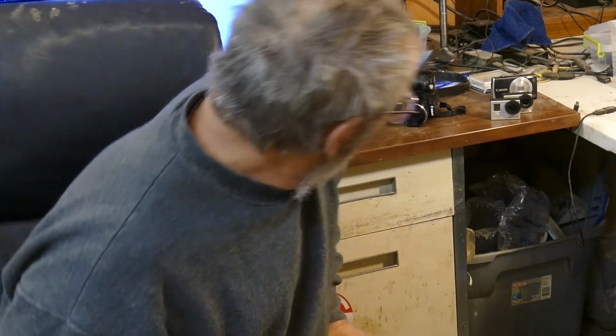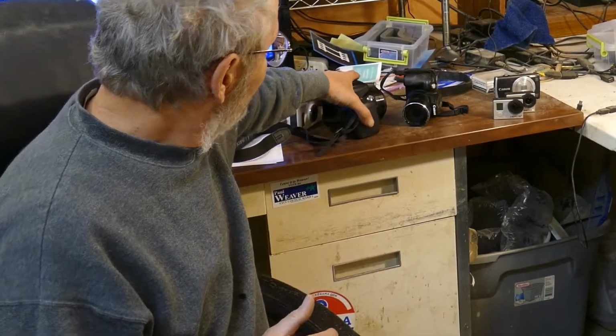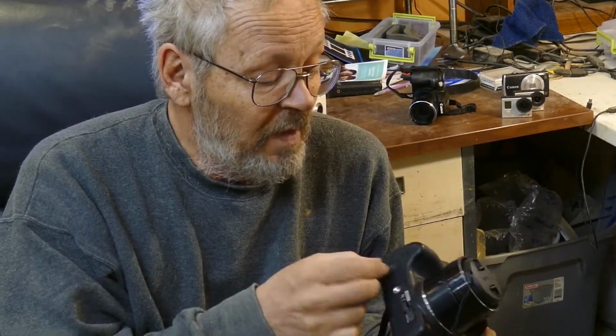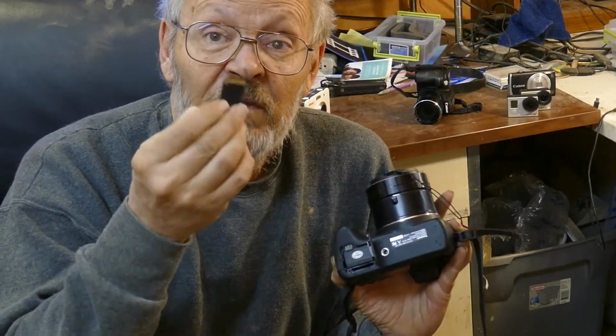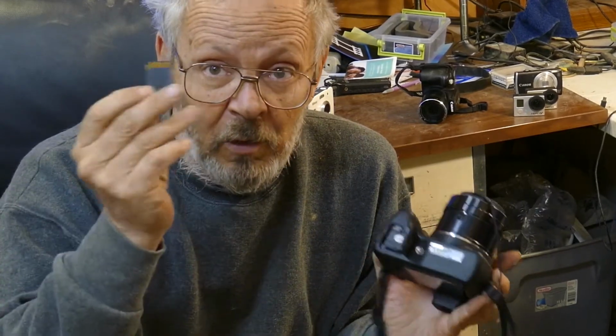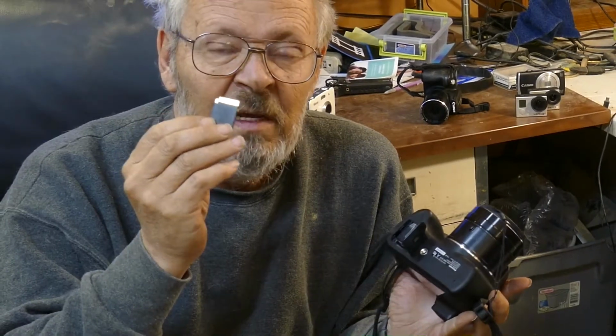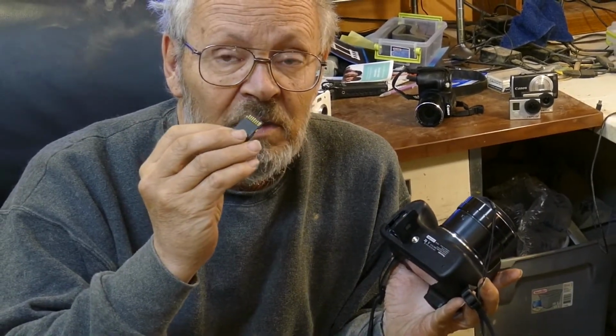The other thing I did want to mention, though, is I never connect these cameras up to the computer. I always take the cards out, and I put the data on the computer by going through the directory system, usually DCIM for MP3 files.